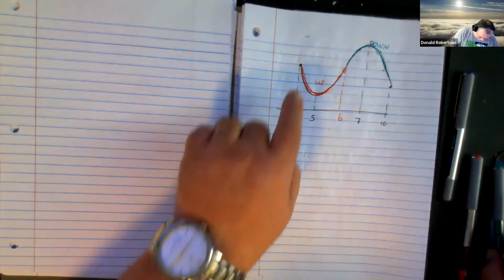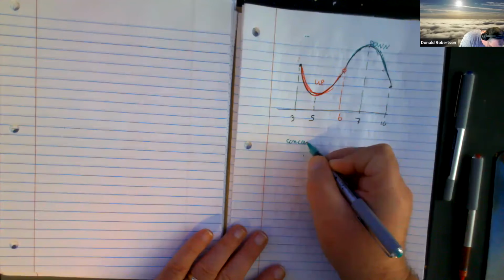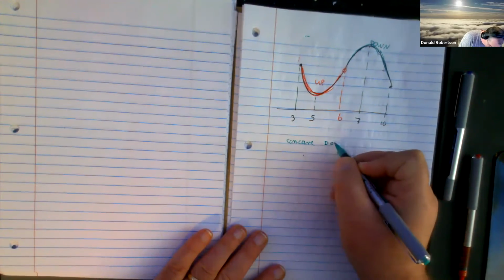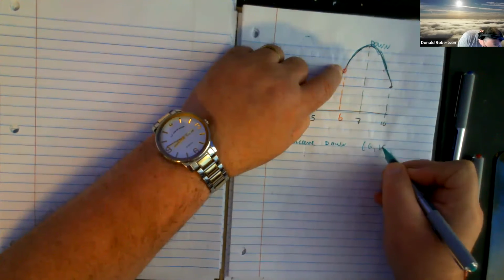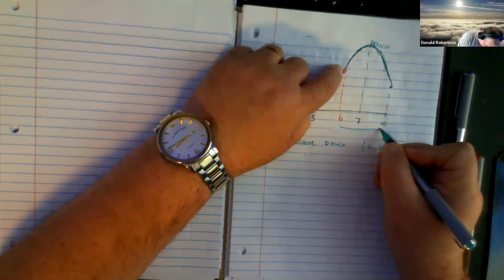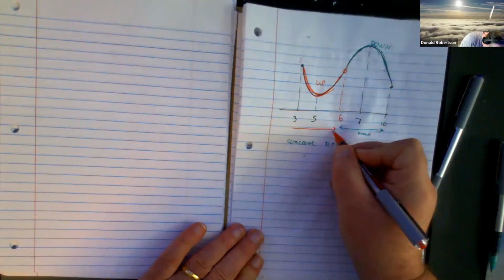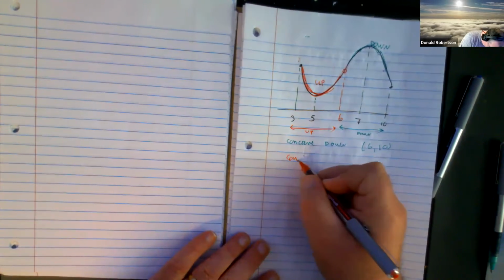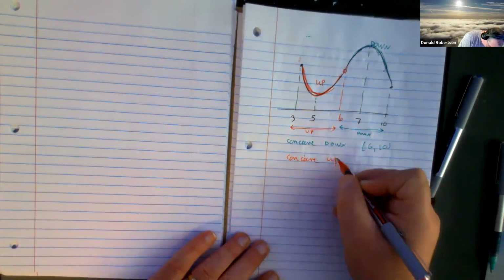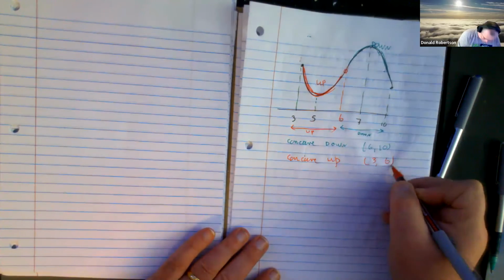So if this was your graph, you would be able to say it's concave down from 6 to 10, right? So for values of x from 6 to 10, it's concave down. And here, you would say it was concave up, and that would be an interval from 3 to 6.